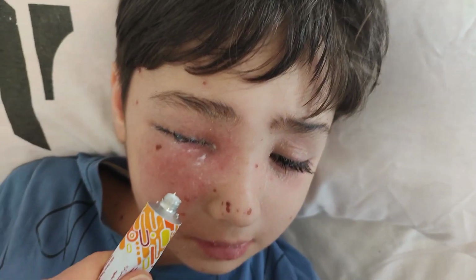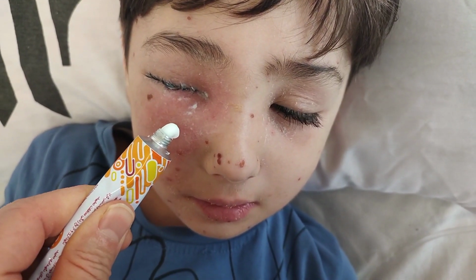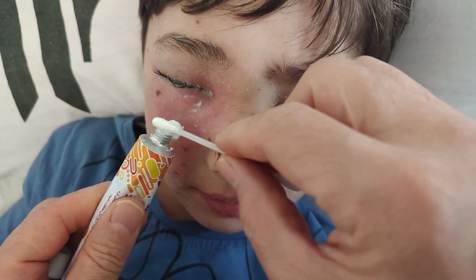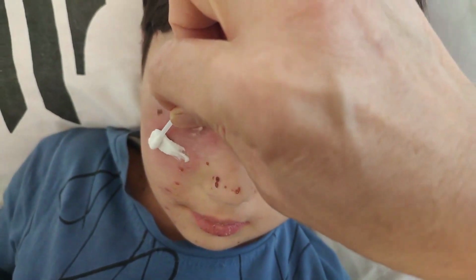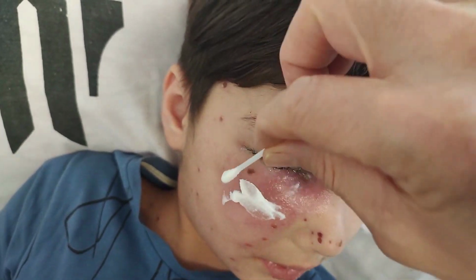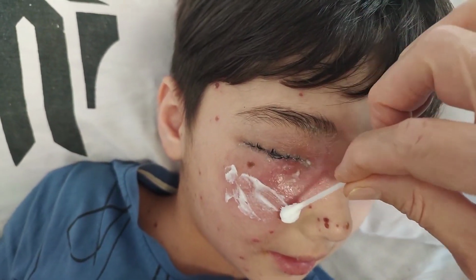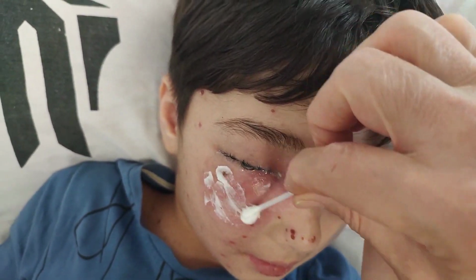Local corticosteroid ointments are useful to reduce inflammation and swelling of the eyelid. They can be used just for a few days. Long-term use would dry out the skin and make it fragile. Use a soft stick such as an ear pick to gently apply it.